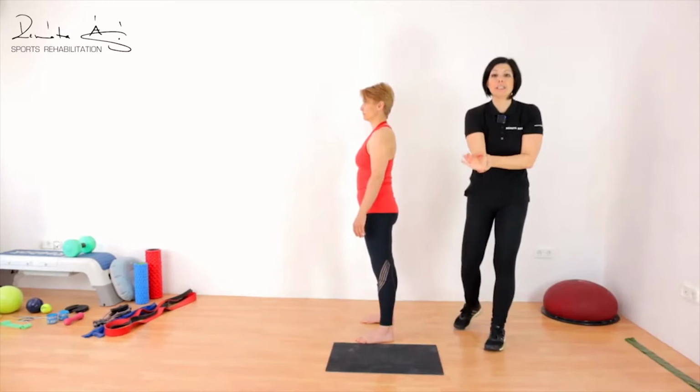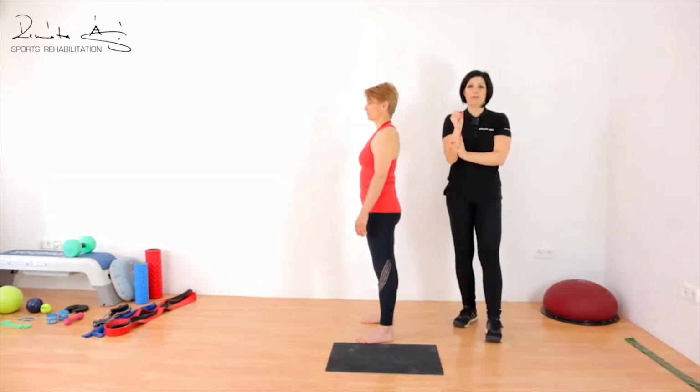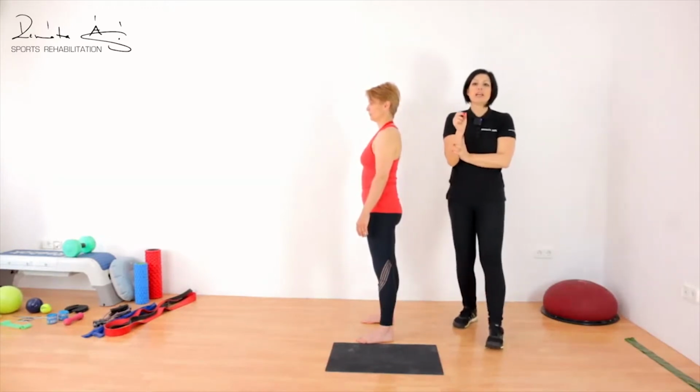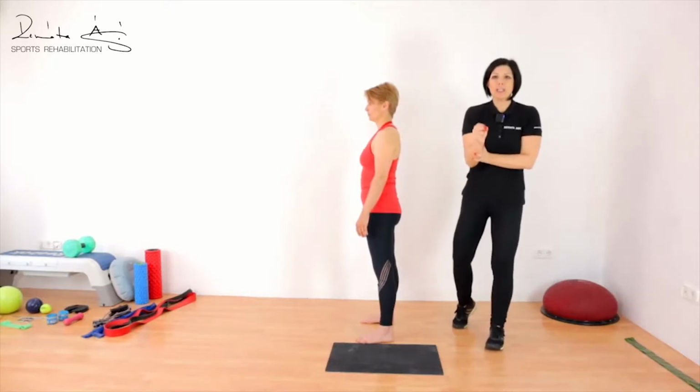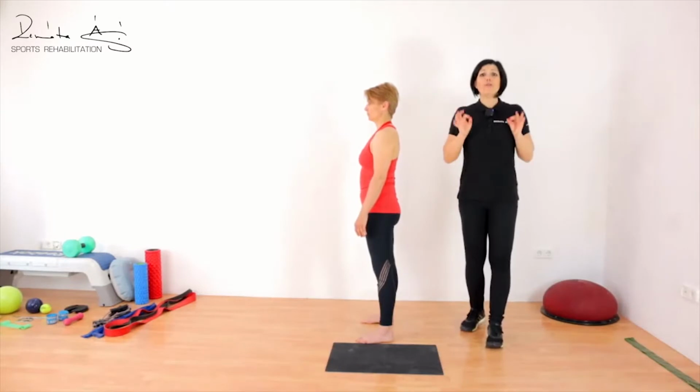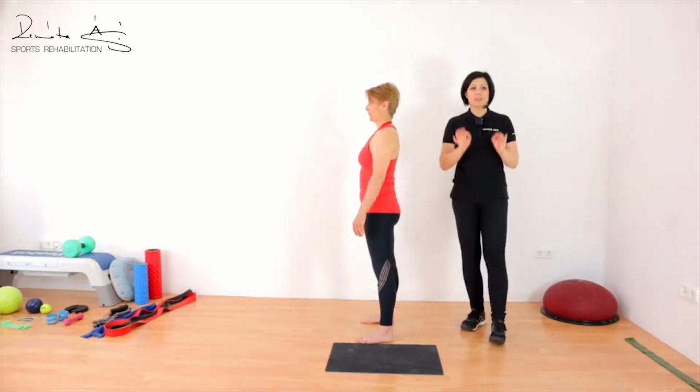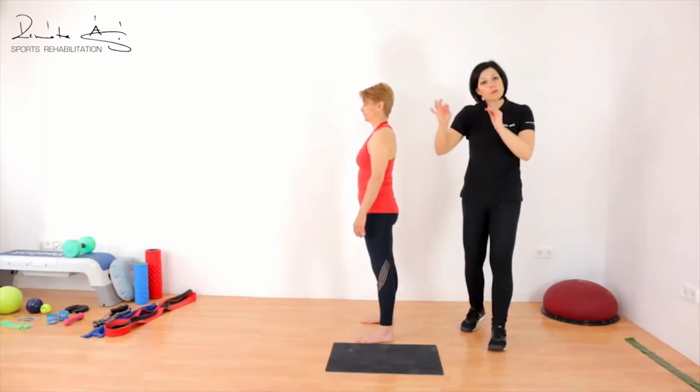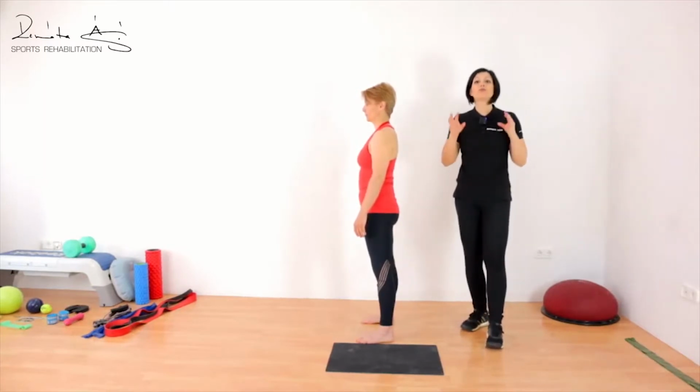70% of the proprioception is coming from the fascia. So, in case of rehabilitation, it is extremely important to optimize the state of the fascia, because there is no rehabilitation, no post-rehabilitation or sport rehabilitation without proprioception.